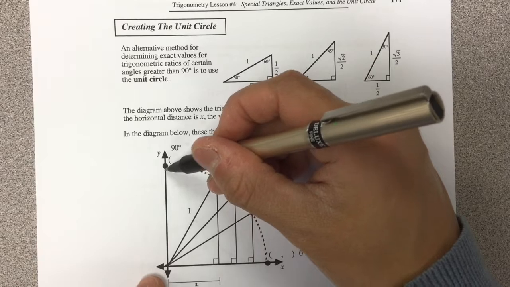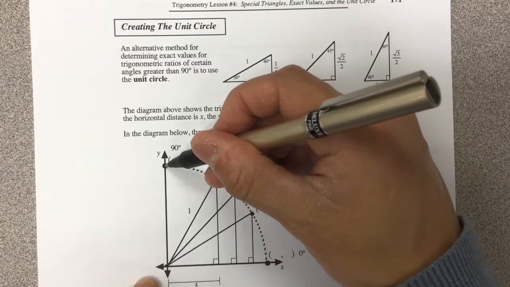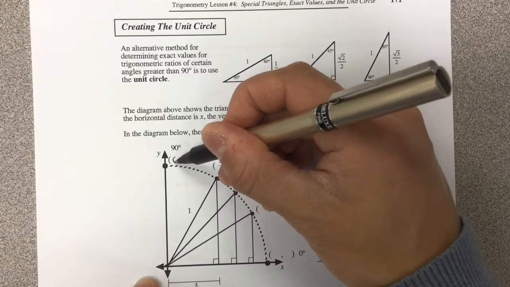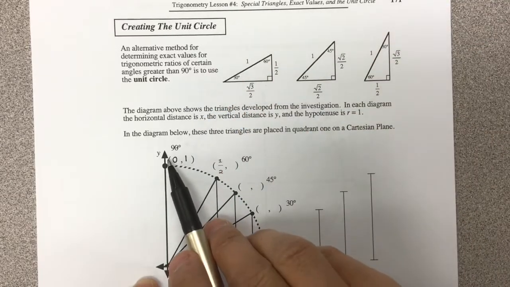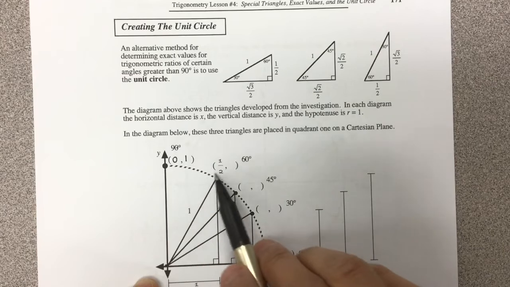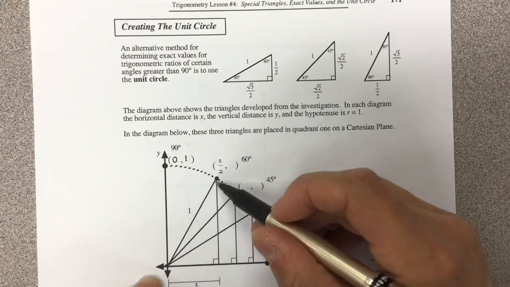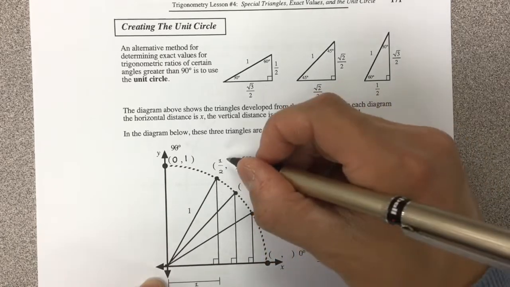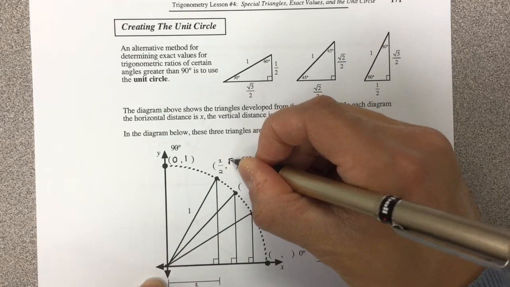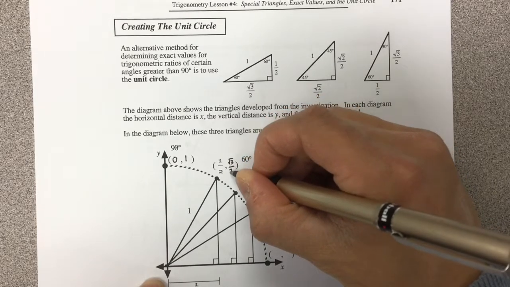But because there's no horizontal direction for this point, my value of x is 0 at 90 degrees. However, if I move my radius to 60 degrees, now I have a value of 1/2 for my x value, and my y value is going to be equal to the square root of 3 over 2.